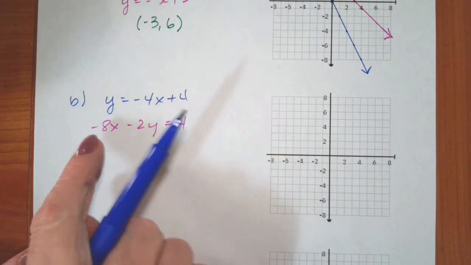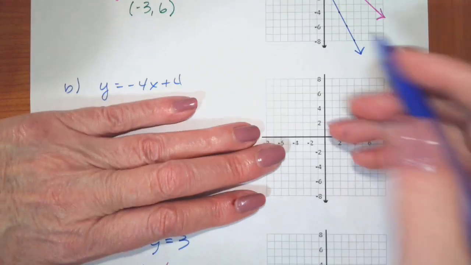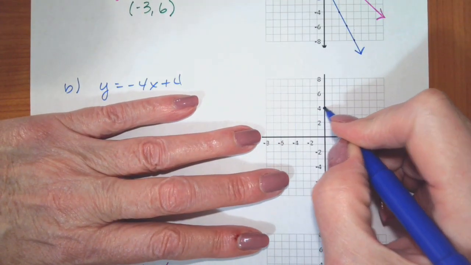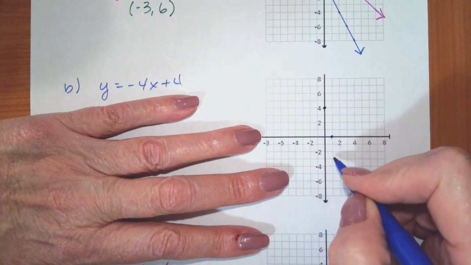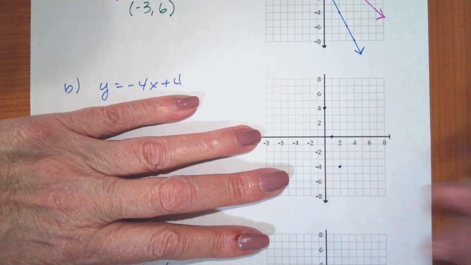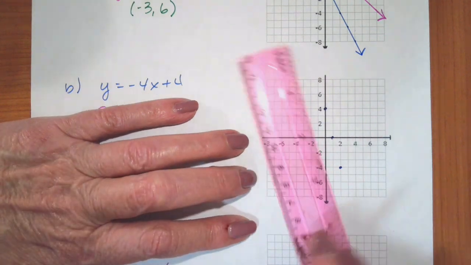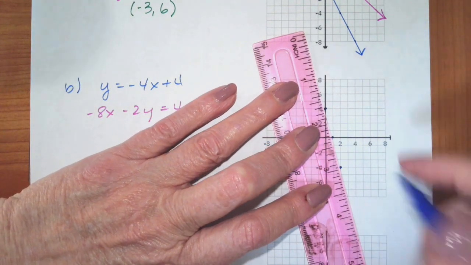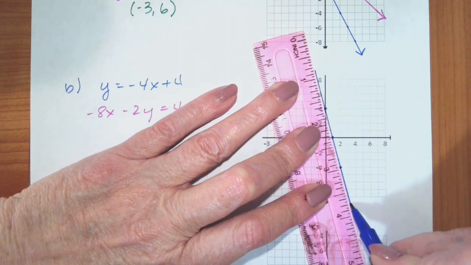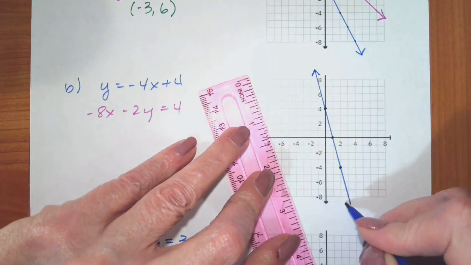Okay, on B. This is in slope-intercept form, so I know I begin at 4. My slope tells me to go down 4 and over 1. Again, I'm going to do it a couple of times to make sure I get a really good line that represents that. And just remember that every point on this line is a solution to this equation.